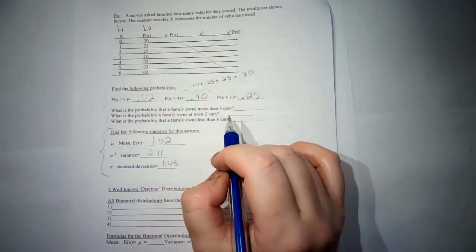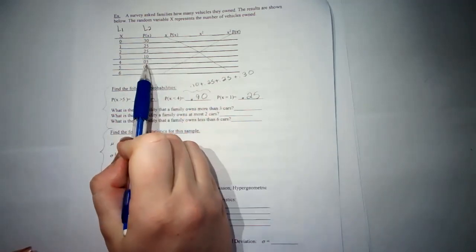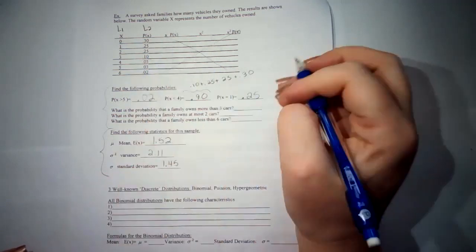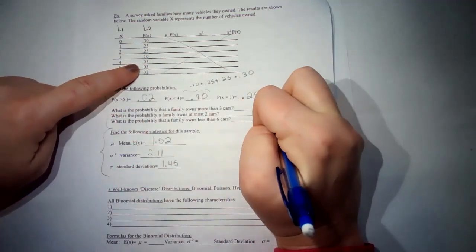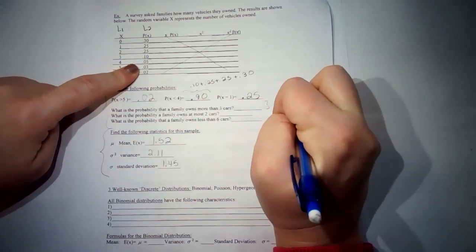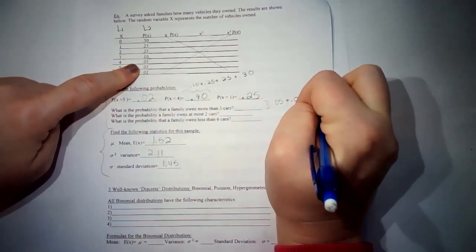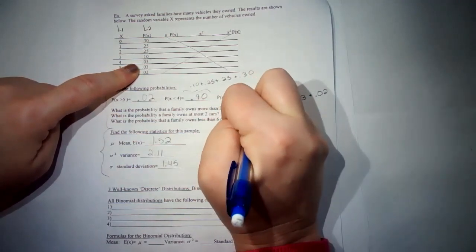Okay. So what's the probability that a family owns more than 3 cars? Well, that's easy. More than 3 means 4, 5, or 6, right? Okay, so I'm going to add together 0.05 plus 0.03 plus 0.02, and I get 0.1. Easy enough. Okay, this is the one that bothers some students.